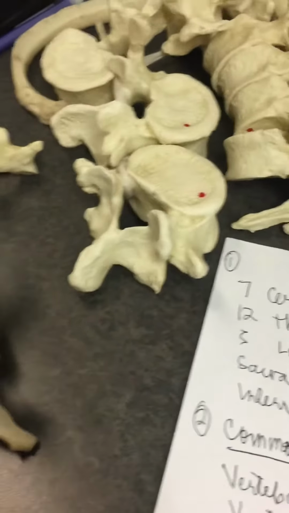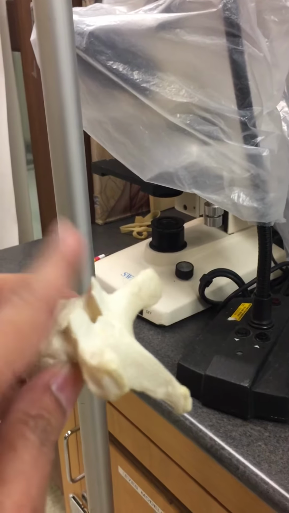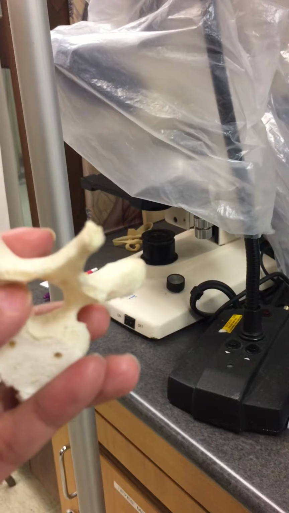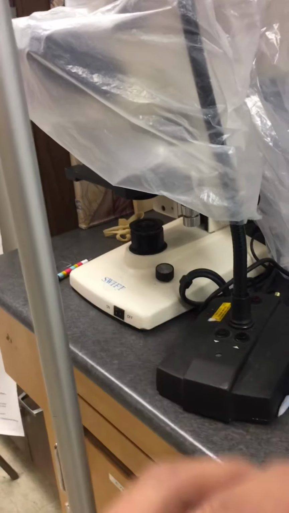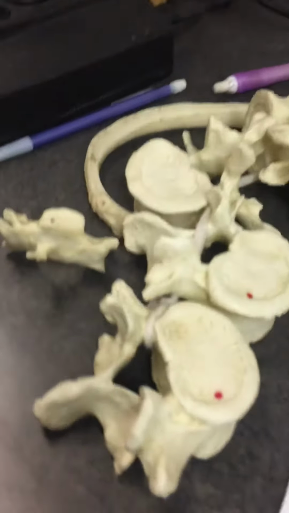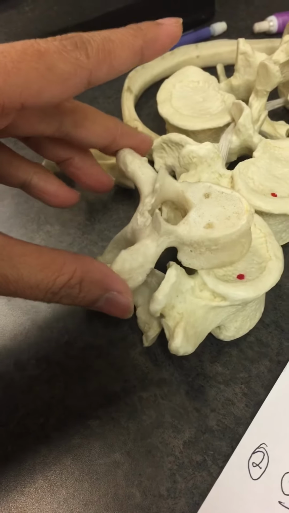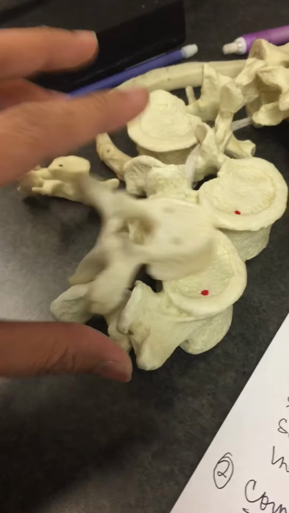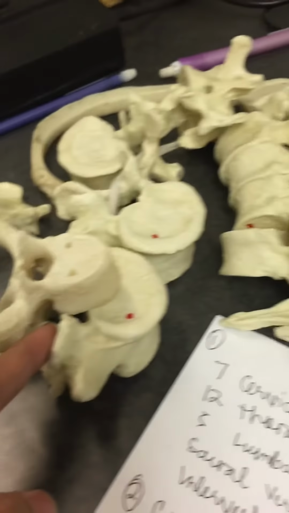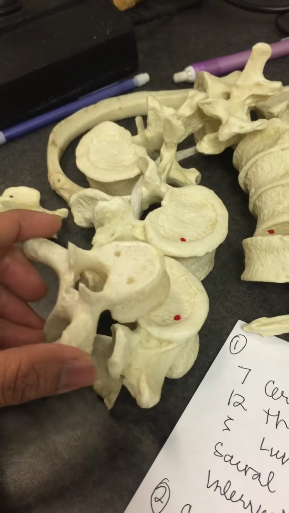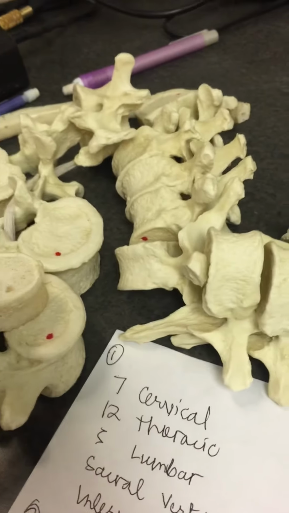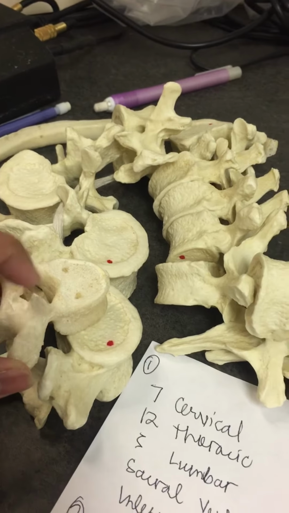What it does is that the one on top touches the other vertebra on top, and the one on the bottom touches the other vertebra on the bottom. Imagine like this. That's why this thing is flat in here. It is going to touch one vertebra, and this one is going to touch another vertebra.